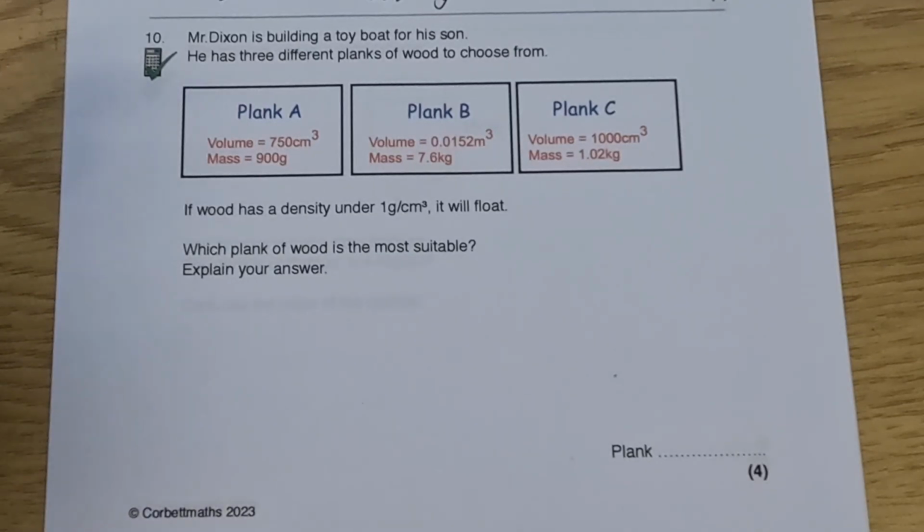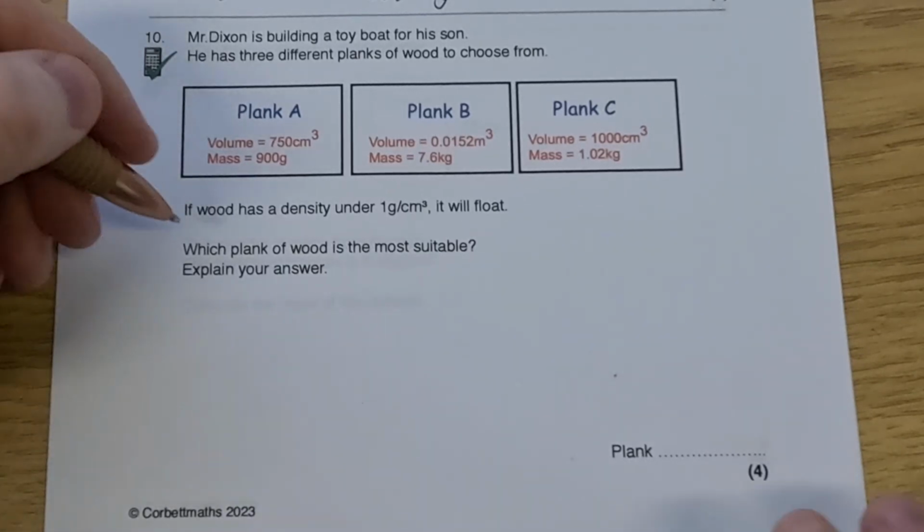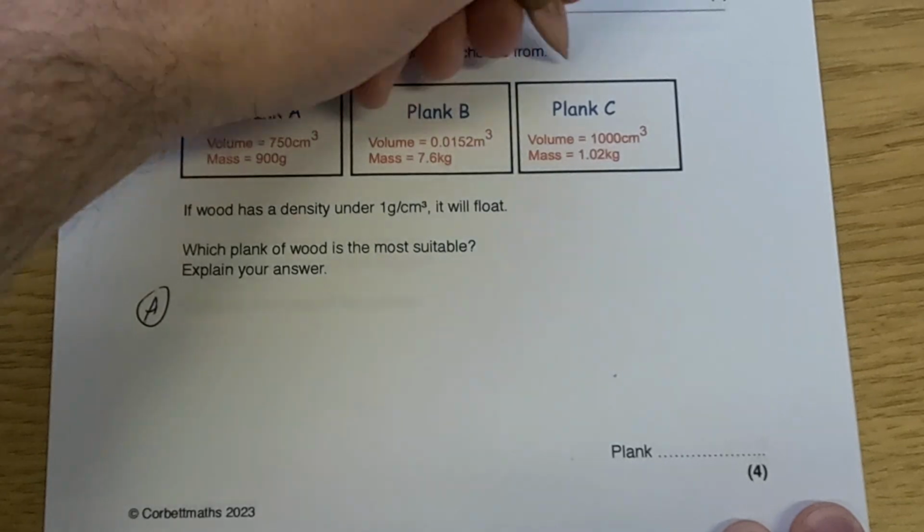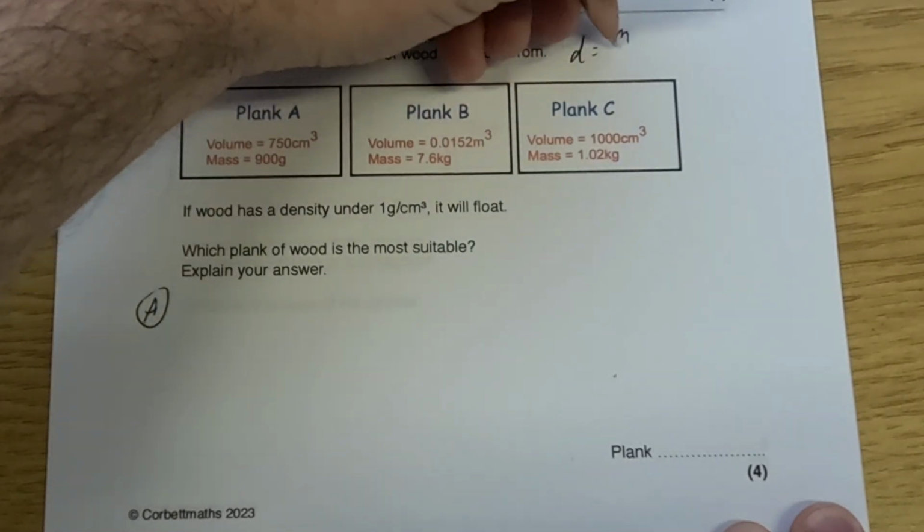So obviously Mr. Dixon wants this boat to float, he doesn't want it to sink. So he wants to pick a plank of wood that has a density of under 1 gram per centimeter cubed. So let's work out the density of each of the planks. Let's start off with plank A. To find the density, remember that density is equal to mass divided by volume.